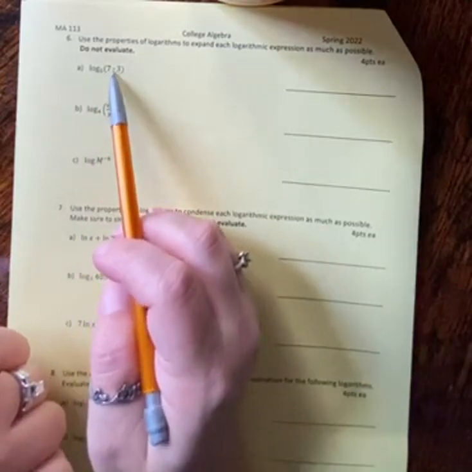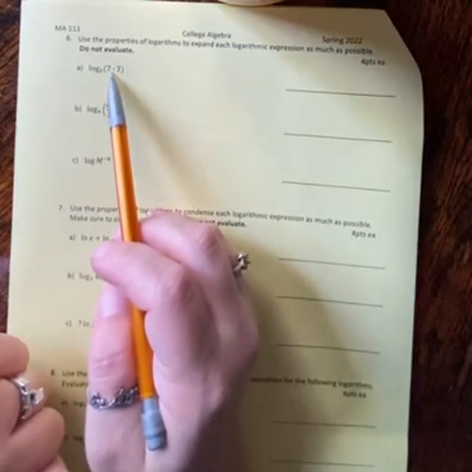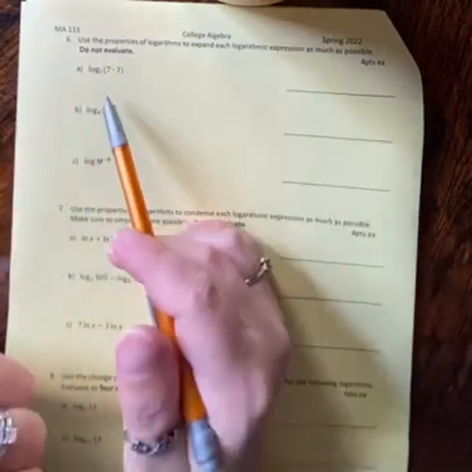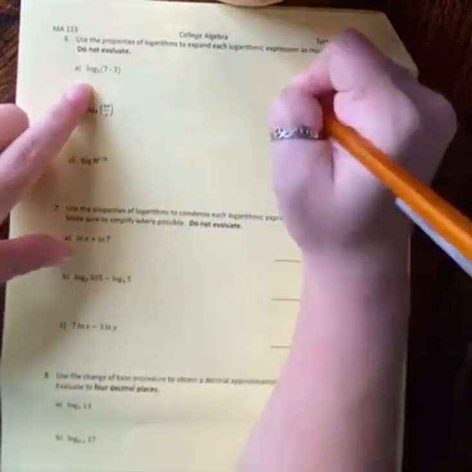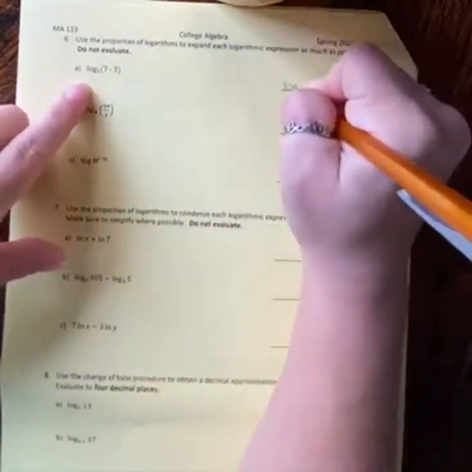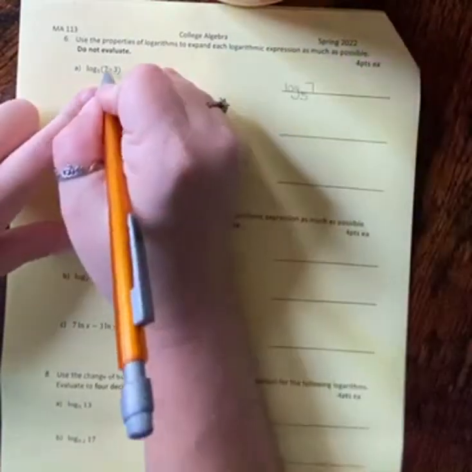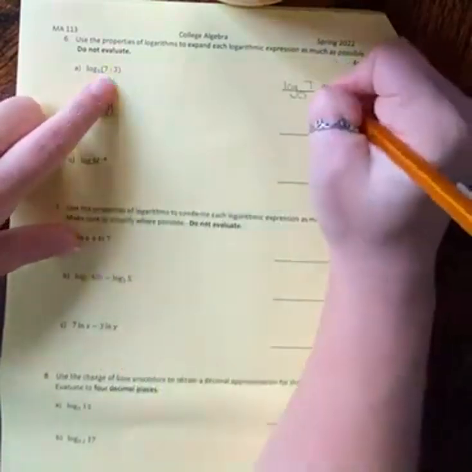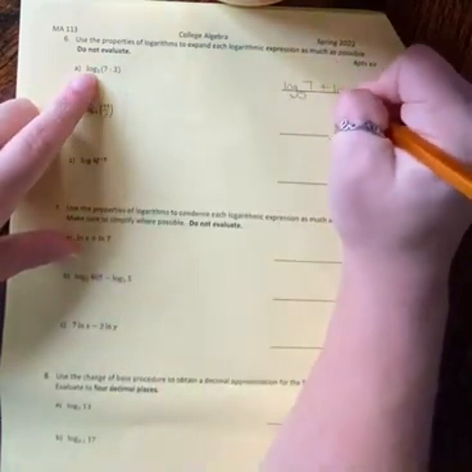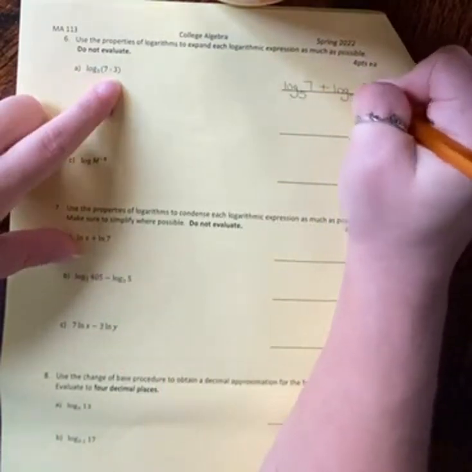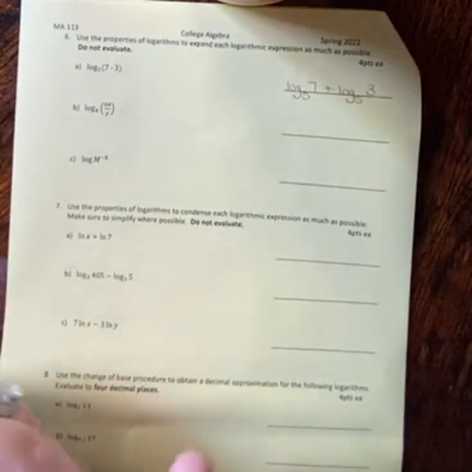That times tells us we're going to use our product rule. To expand using the product rule, we have log base 5 of 7, so that's the first term. And then we do an addition, and then log base 5 of our second term. That's how you expand using the product rule.